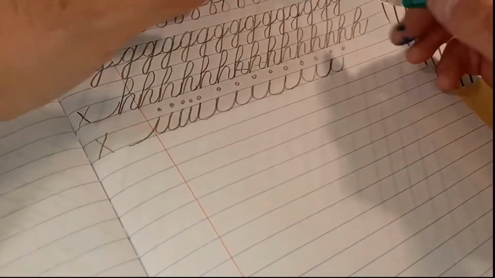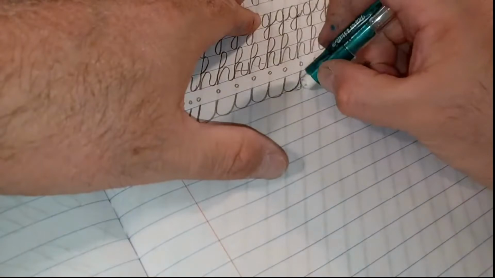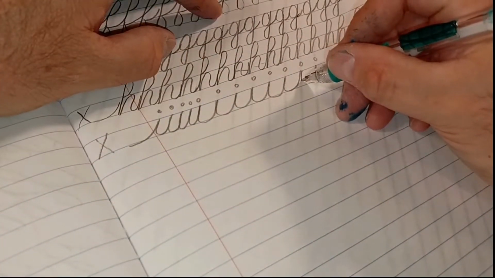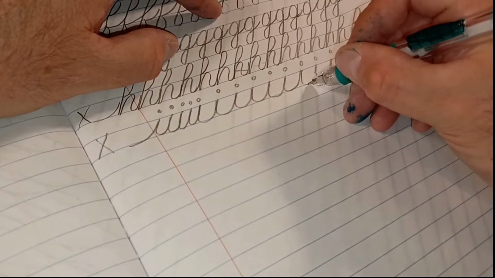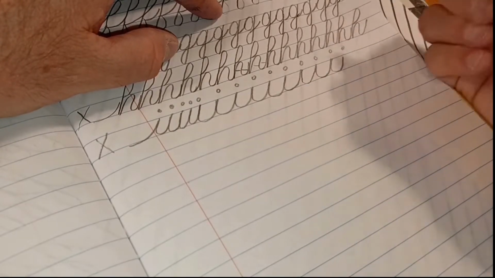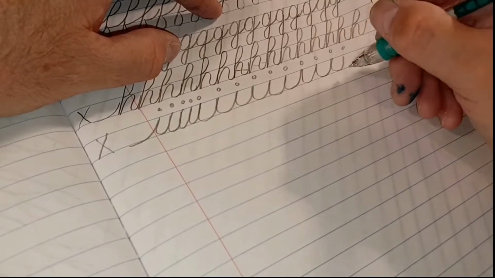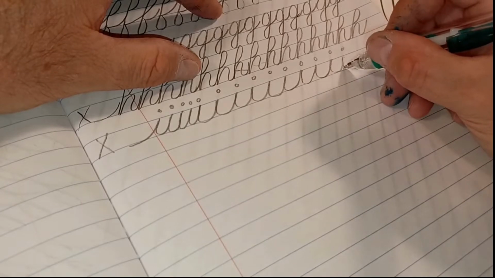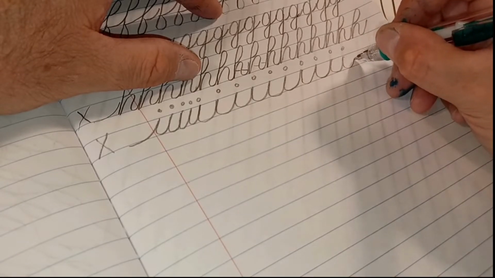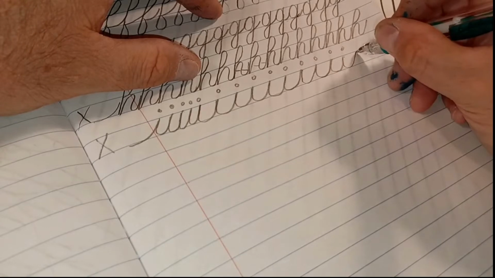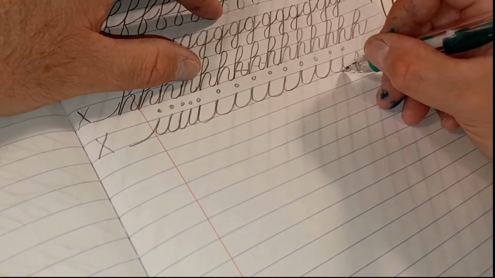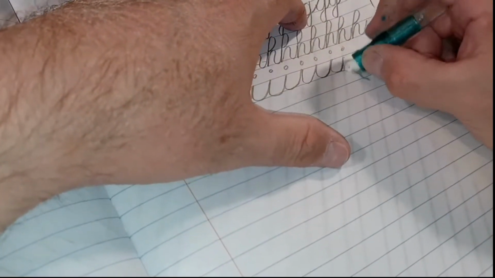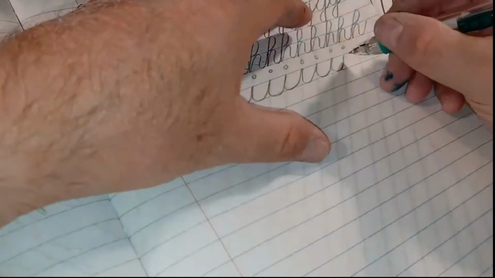Now, when you're doing certain writing, you want to make sure that you come 3/4 of the way down before you start curving up. And instead of making it even like a U, you want to kind of come down and then up and make sure that this triangle is bigger than this triangle. So that way they know that you're making an I and not a W.